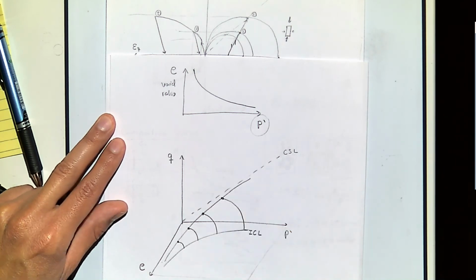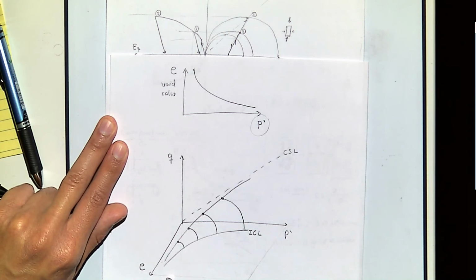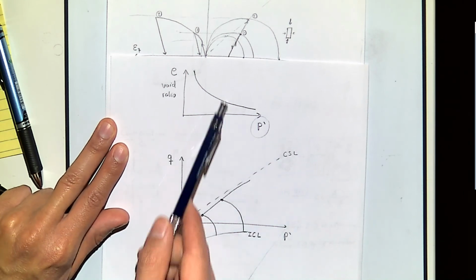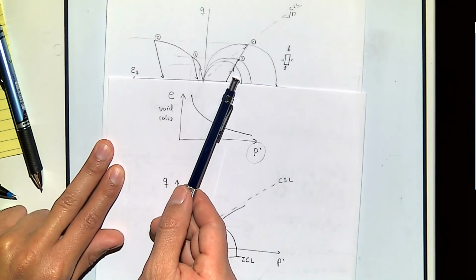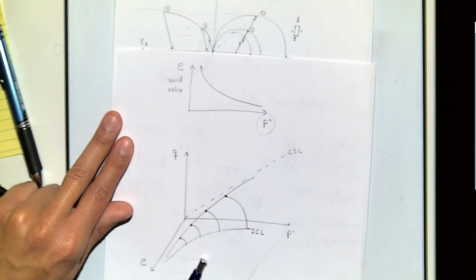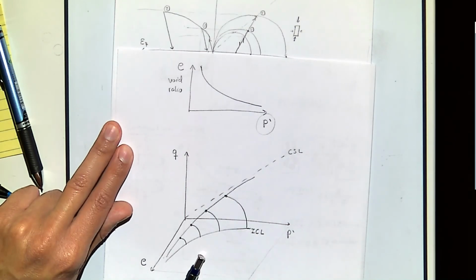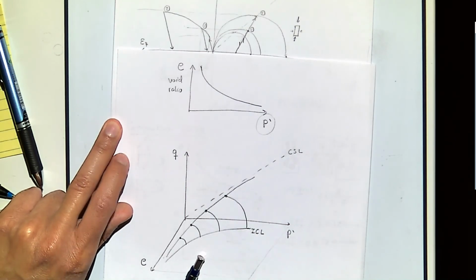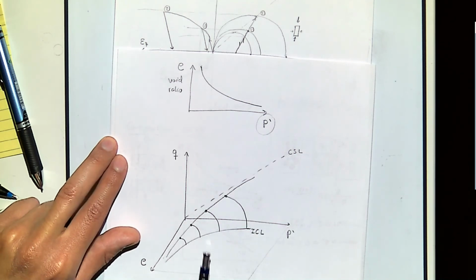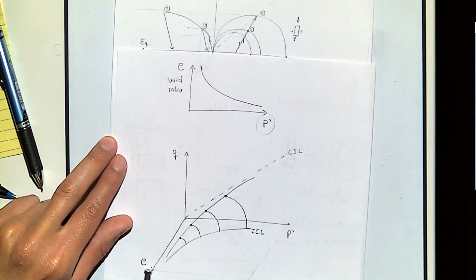If you look from infinity in the direction of the void ratio, this is what you see. But actually, this is a three-dimensional surface that combines Q, P prime, and the void ratio.